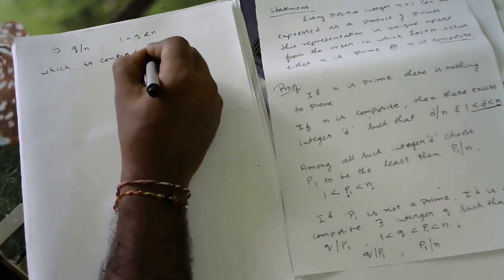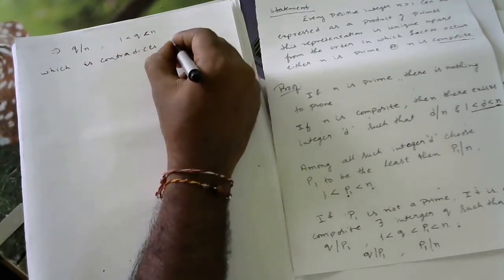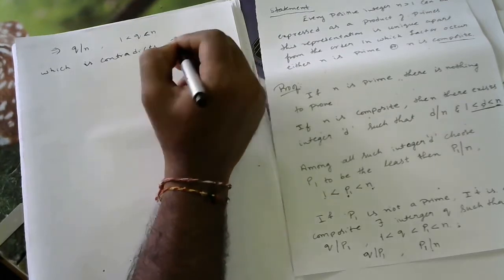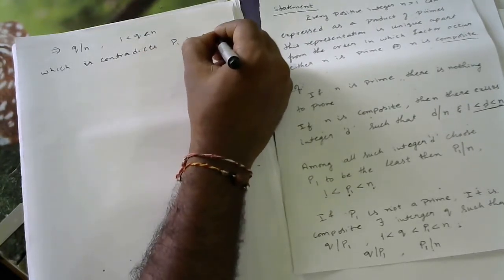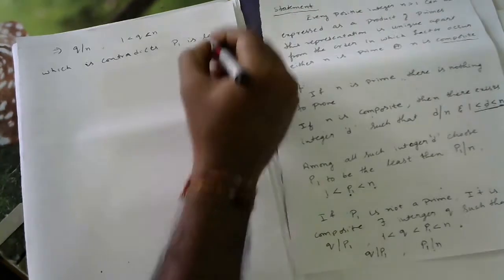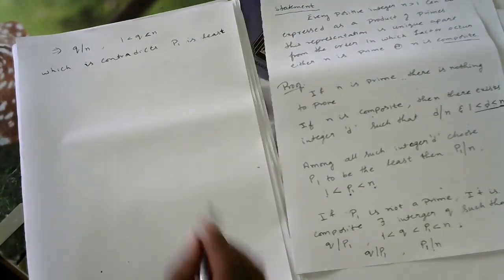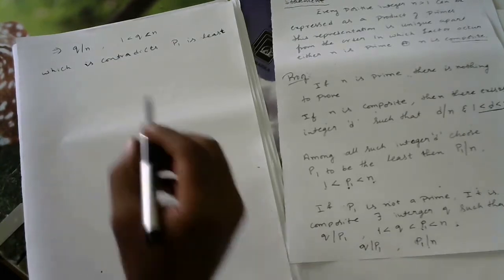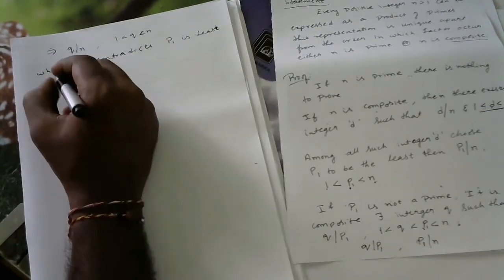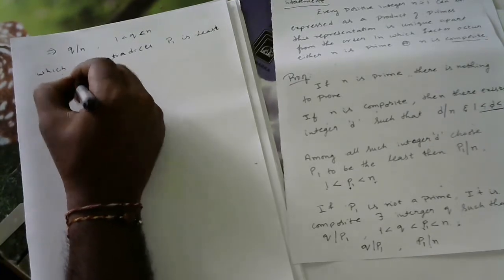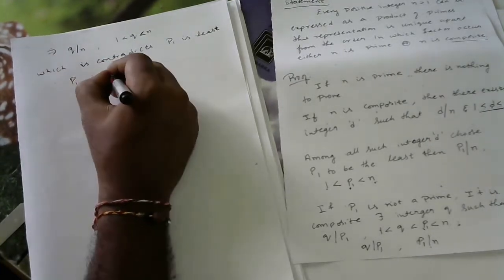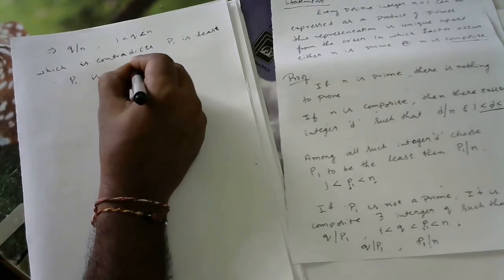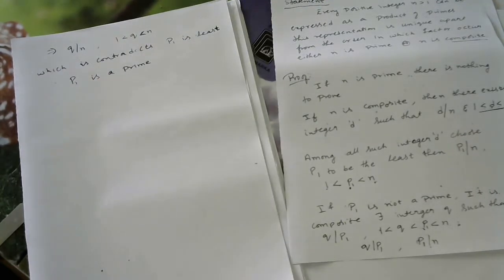Which contradicts that p1 is least. Here p1 is always least. Therefore, p1 is a prime.